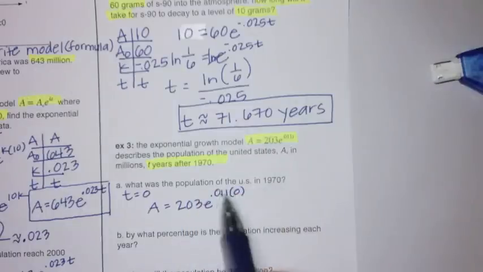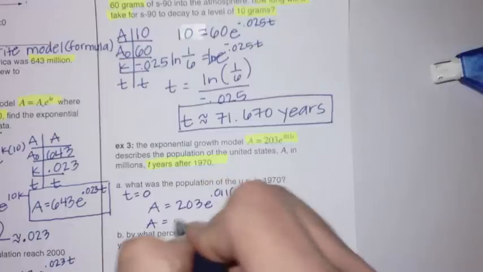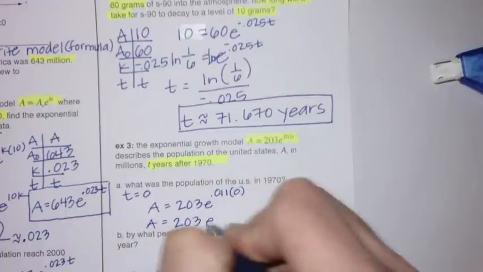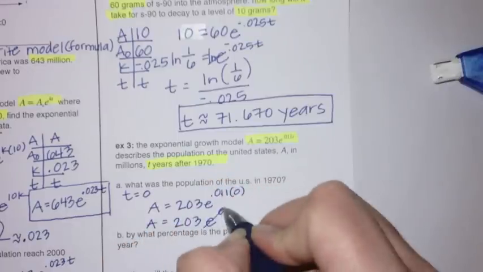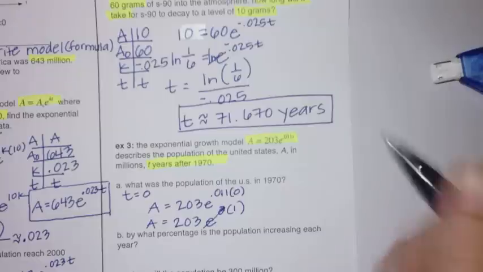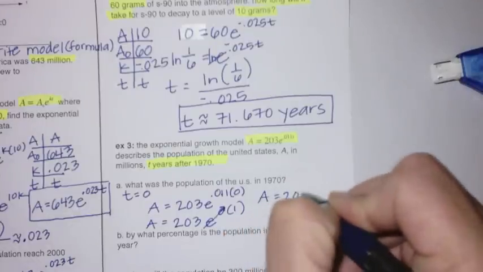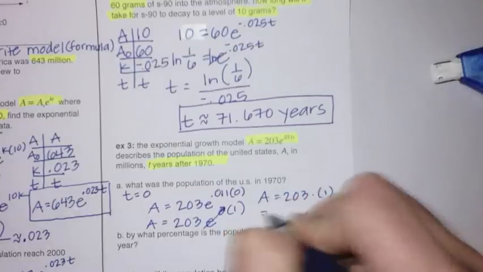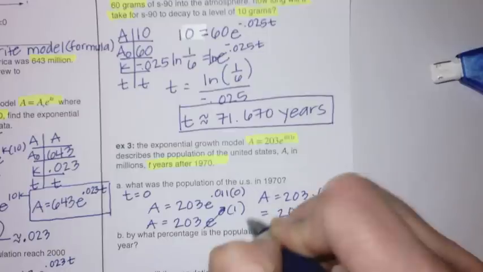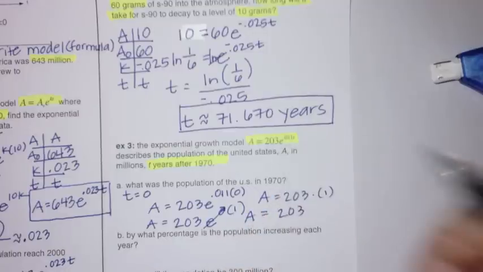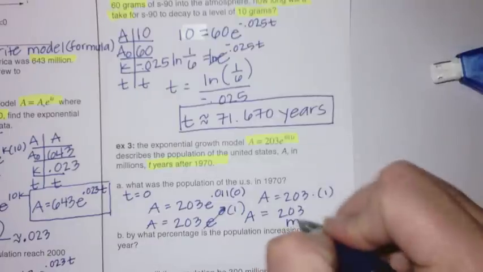Zero times that is 0. E to the 0 power is just 1. The whole thing is 1. So I have 203 times 1, which is 203, which you can see right in the formula right there. So the population is 203 million.